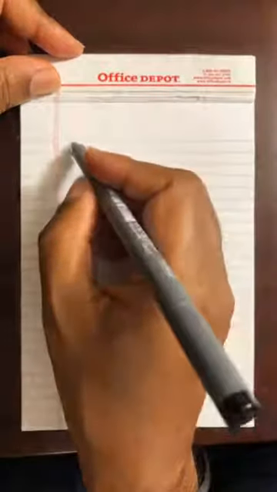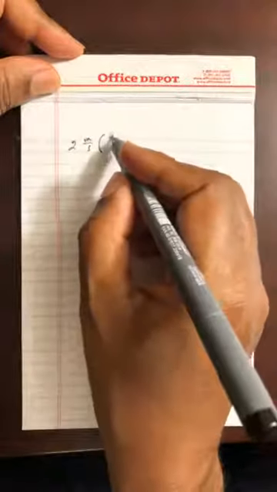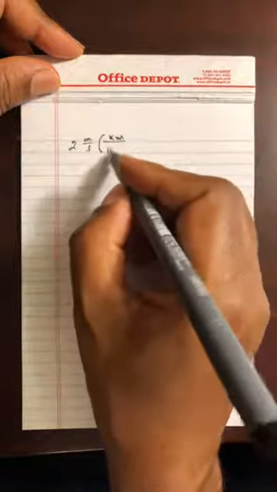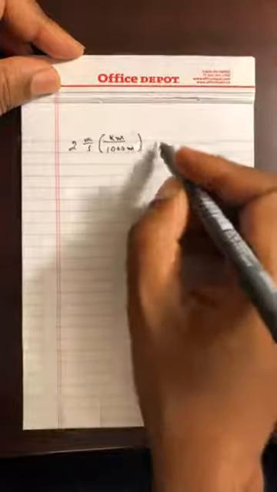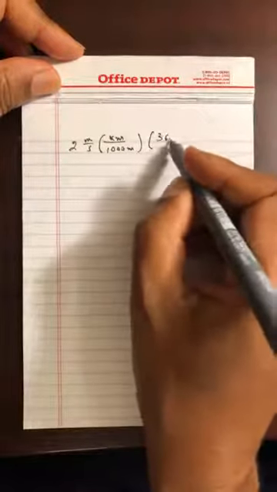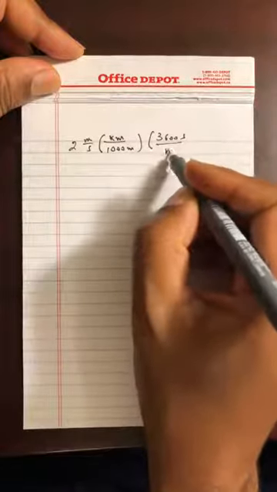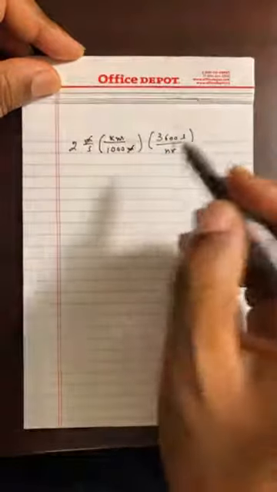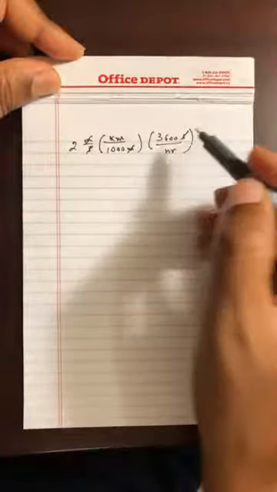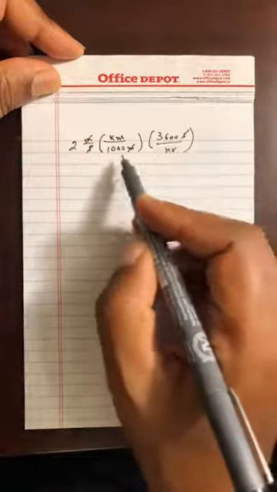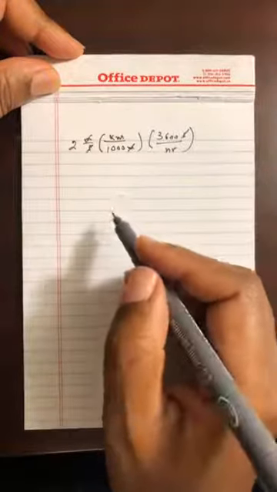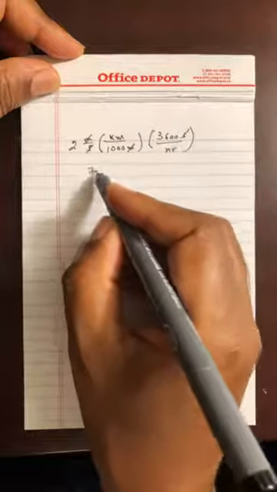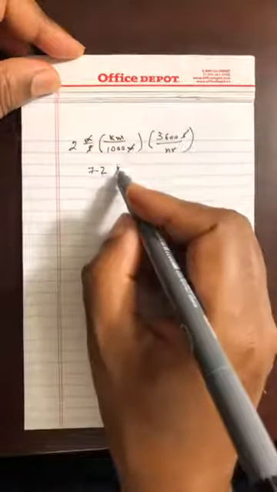So going back to the problem, 2 meters per second, we're going to multiply by these two conversion factors. You've got kilometer divided by 1,000 meter, and then 3,600 seconds divided by hour. Meter goes with meter, second goes with second, and 3,600 divided by 1,000 is 3.6. So you get 7.2 kilometer per hour.